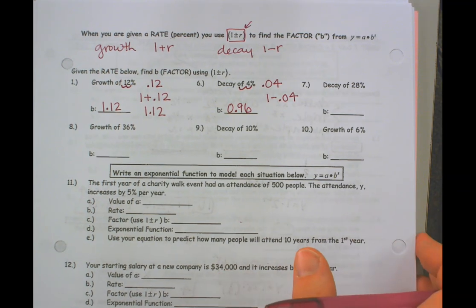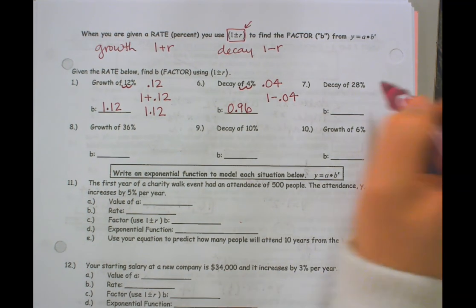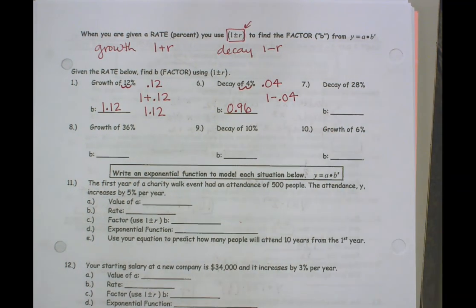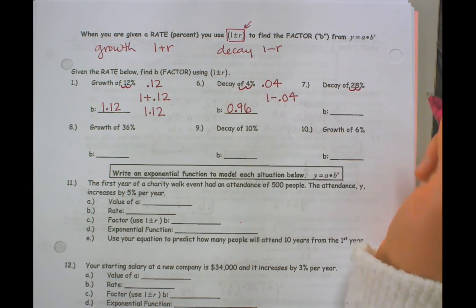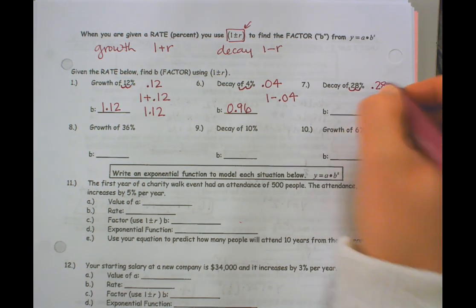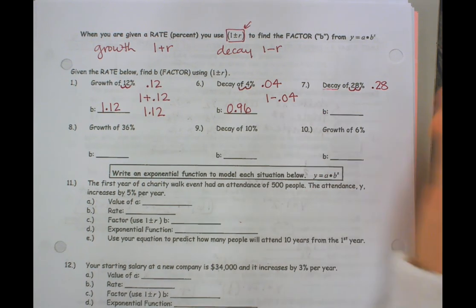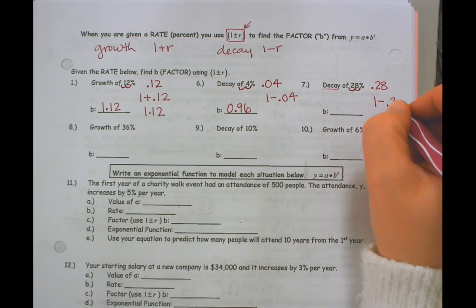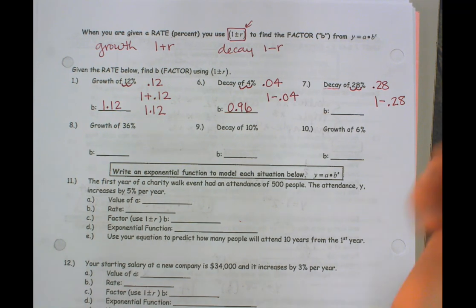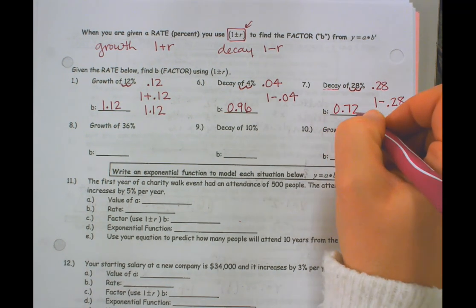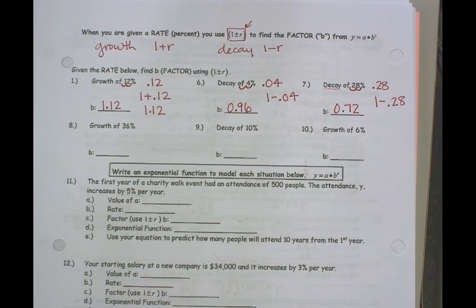And then one more, and I'll have you try some on your own. Again, we're going to turn our percent into a decimal first. So 28%, we'd move the decimal 2 places to 0.28. And then because we're looking at decay, we're going to do 1 minus 0.28. And 1 minus 0.28 would give us 0.72 as that factor, that b value.